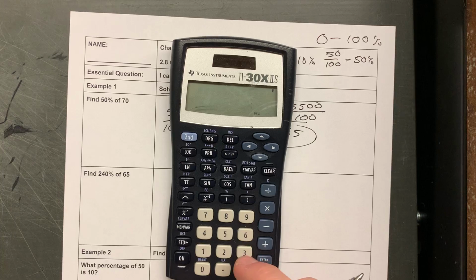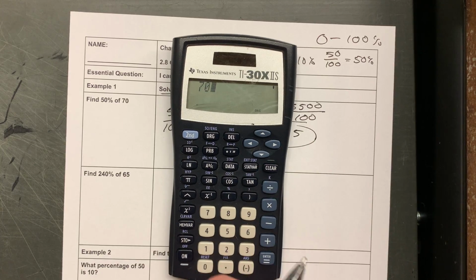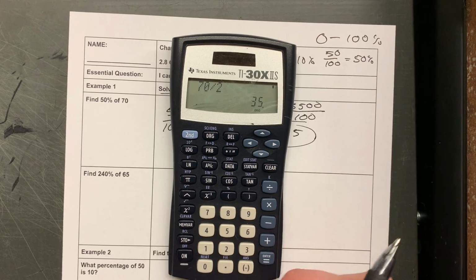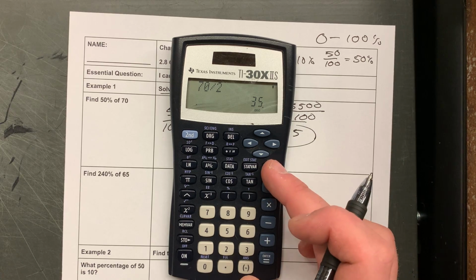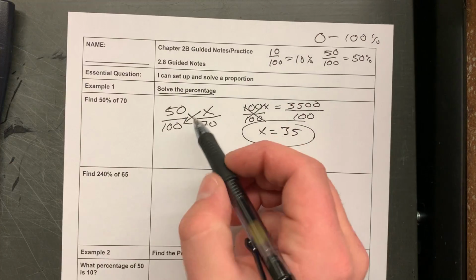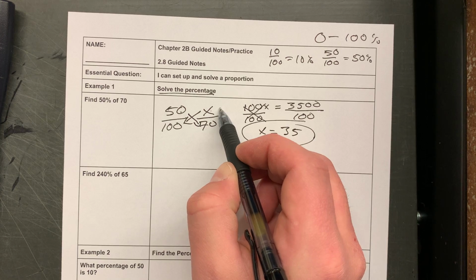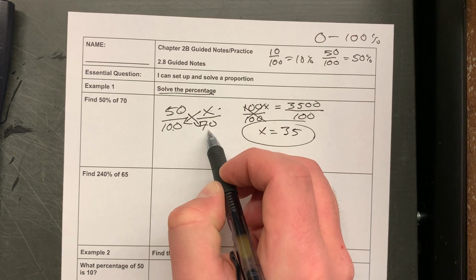One quick way I can double check that is I can do 70 divided by 2, because half of 70 is 50%, and I can see that it is 35. 50% of the number. 100% of the number.